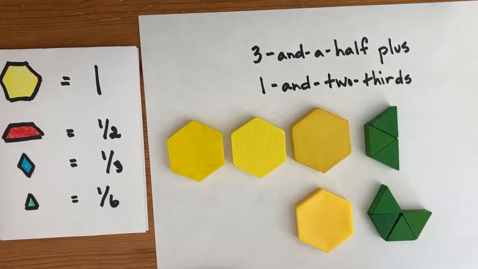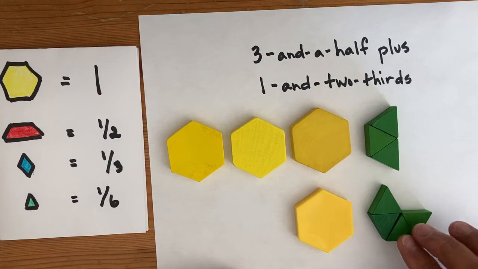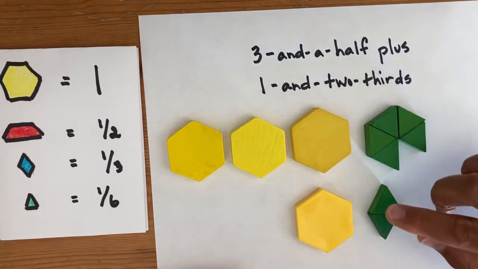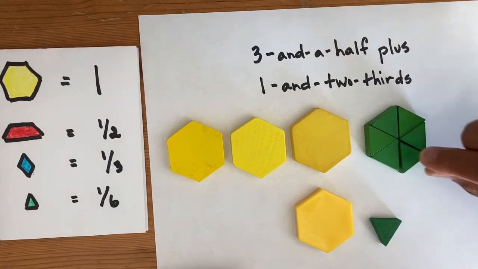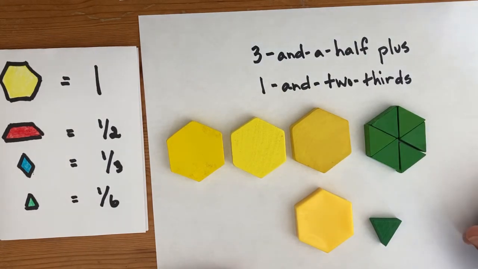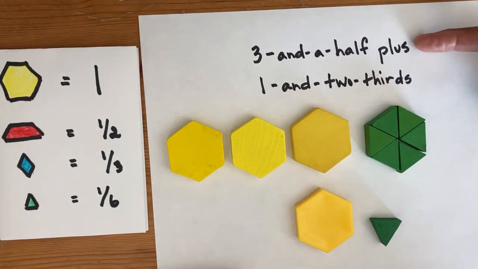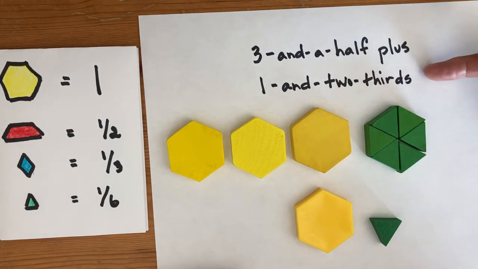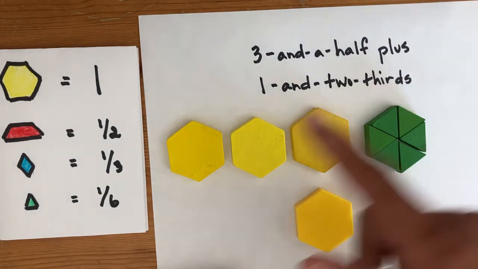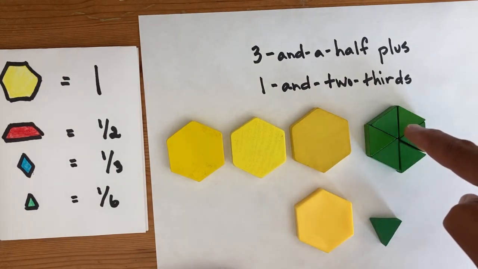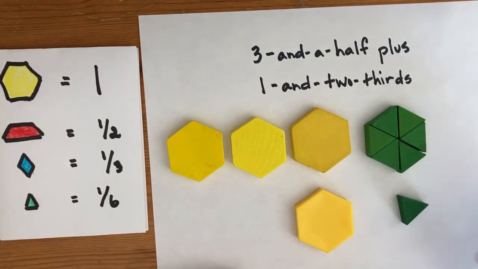Oh, and look, now that I've got all these sixths, oh my goodness, if I do that and I do that, now I've got another whole. And so now I know that 3.5 plus 1 2/3 equals 1, 2, 3, 4, 5, and a 6th.